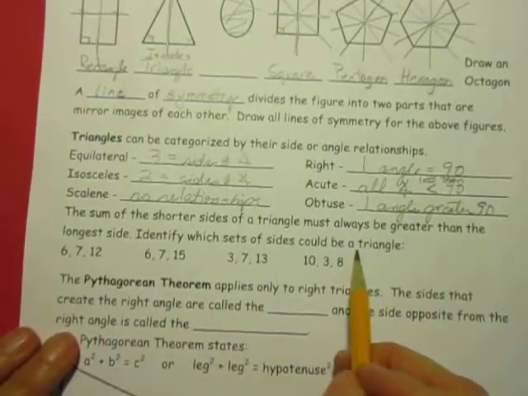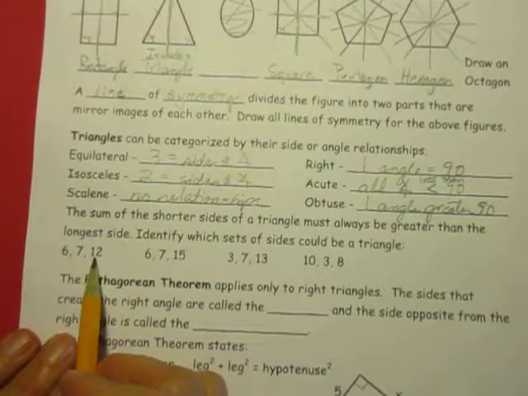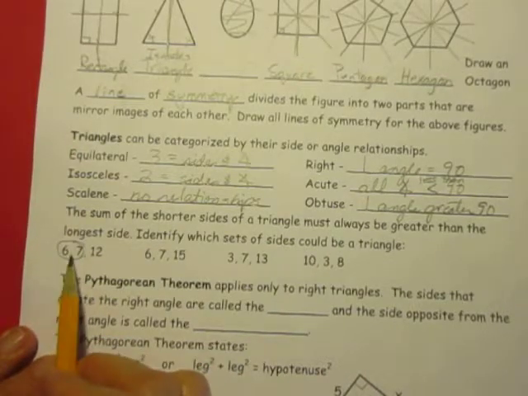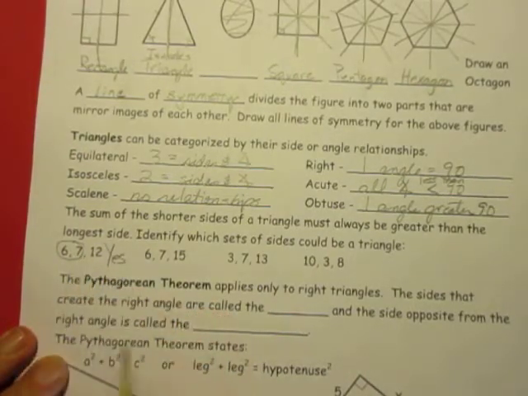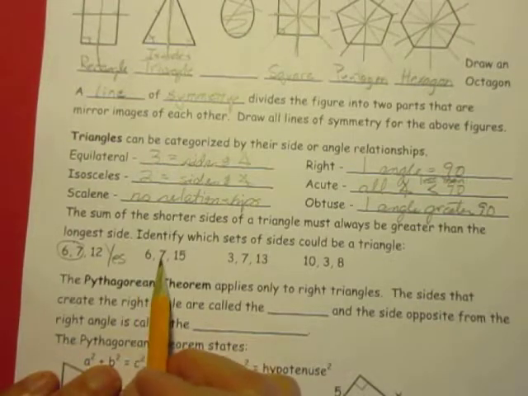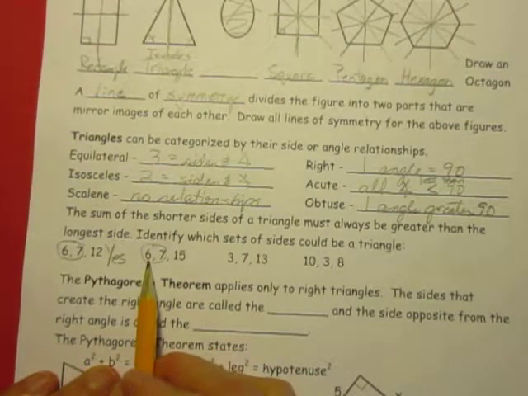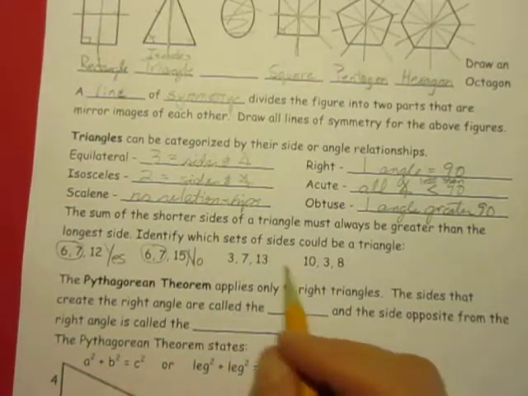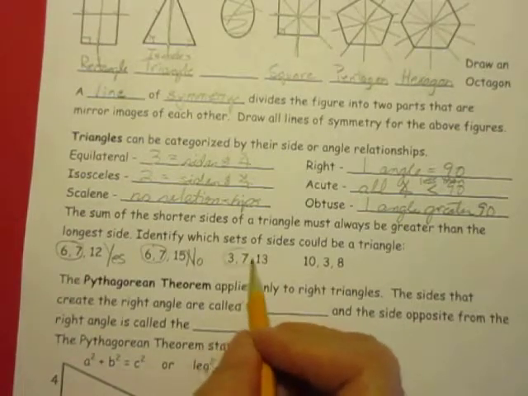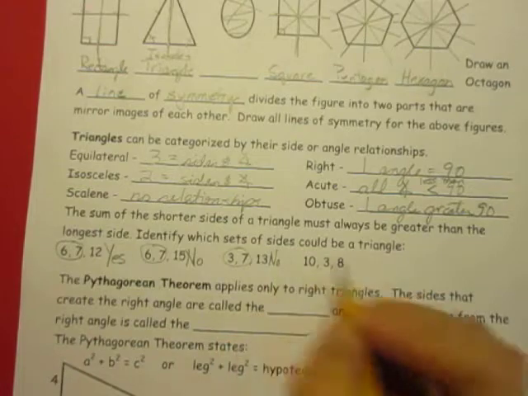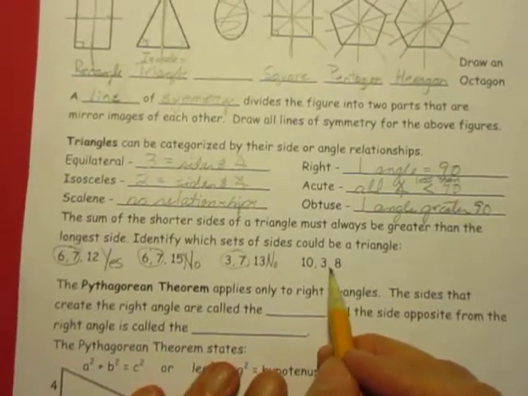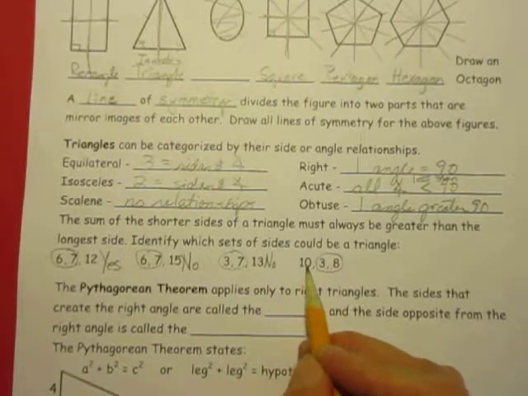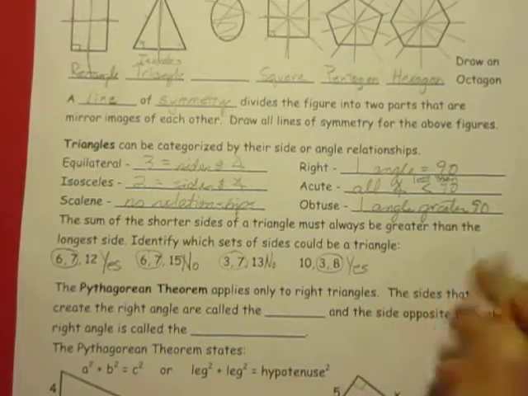identify which sets could be a triangle. So I've got 6, 7, and 12. Okay, the 6 and the 7 are my two shorter sides. If I add them together, yep, I get 13. Yes, we can create a triangle from those three sides. 3, 7, and 15. When I look at my two shorter sides, no, they are not longer. So this would not form any kind of a triangle. Here I have 3, 7. That adds to give us 10. That's not long enough. Over here, my two shorter sides are 3 and 8, which add to give us 11, and they're greater. That sum is greater than my longest side. So yes, we can get a triangle here.